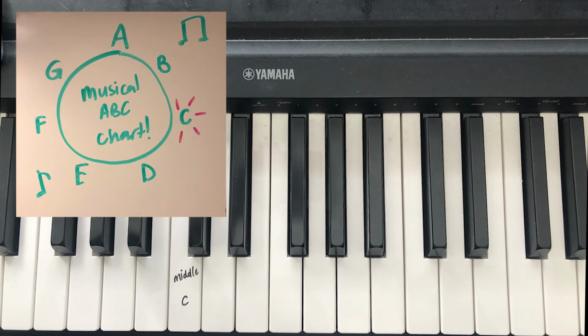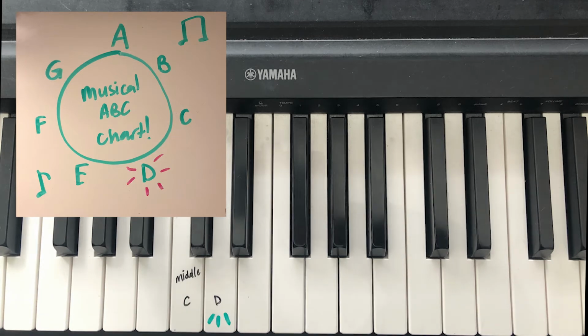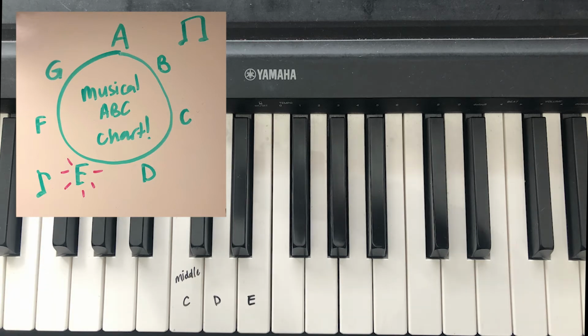First, you're going to point to middle C. Do you see the white key to the right of it? That one is D, and it's one step away from C. C, D. The other one after this is E. Do you recognize the pattern? We're following our musical alphabet.